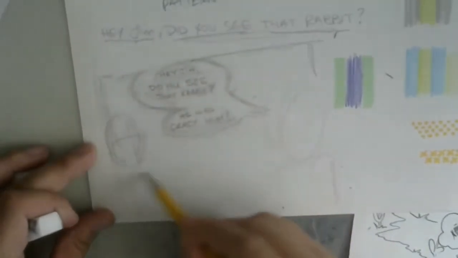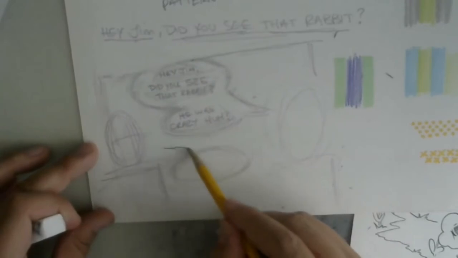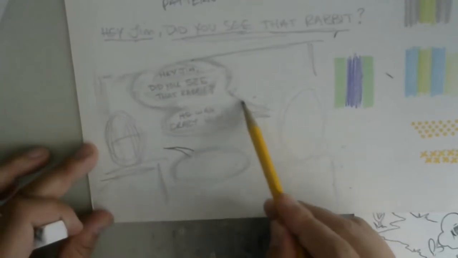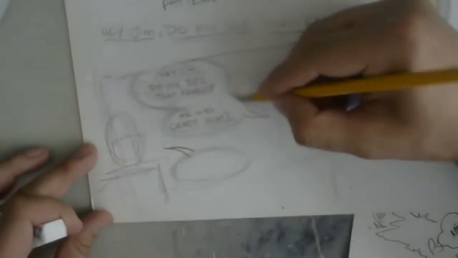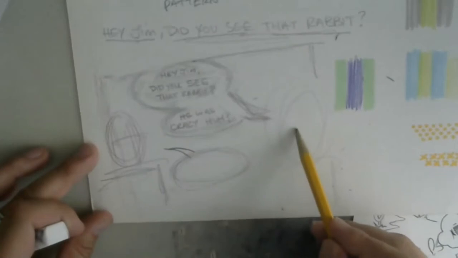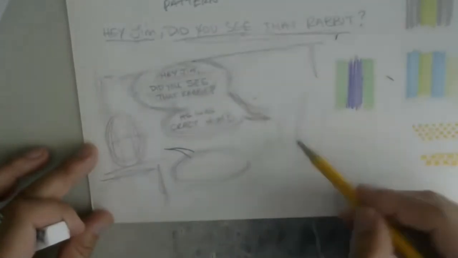And let's say I have an answer back from Jim. Well, Jim's going to have his own bubble. Another thing you want to watch out for is the relationship from your fin to the heads of your characters.